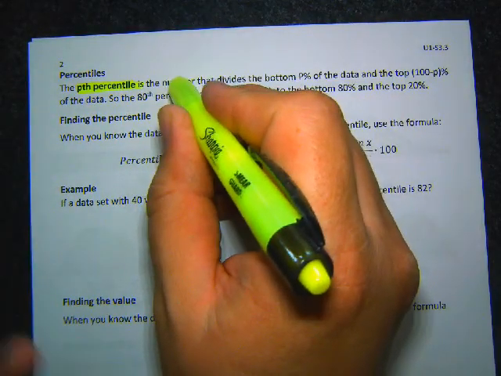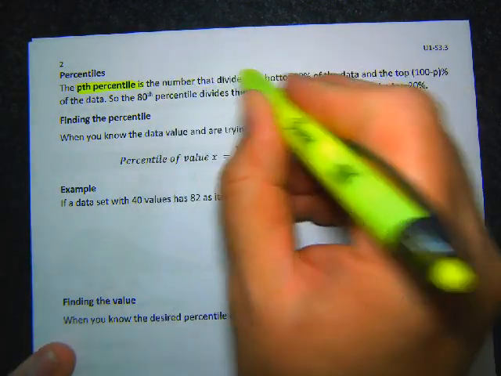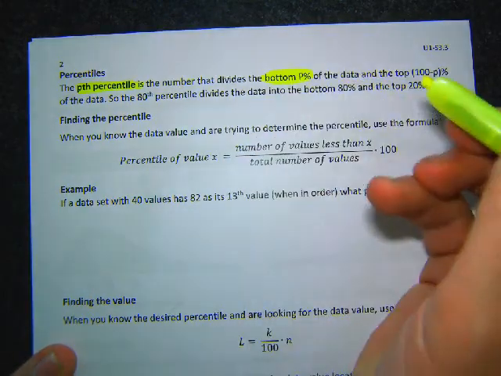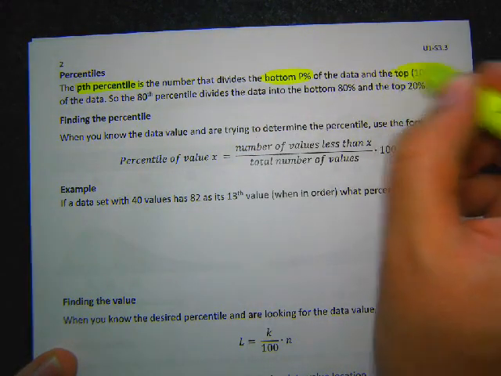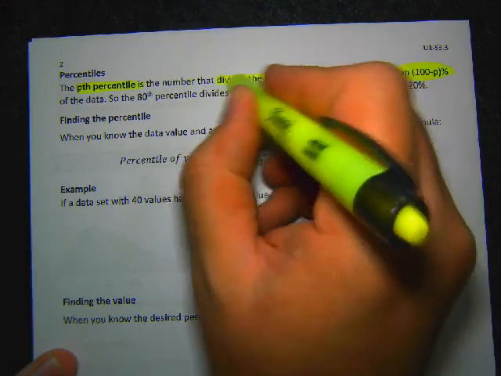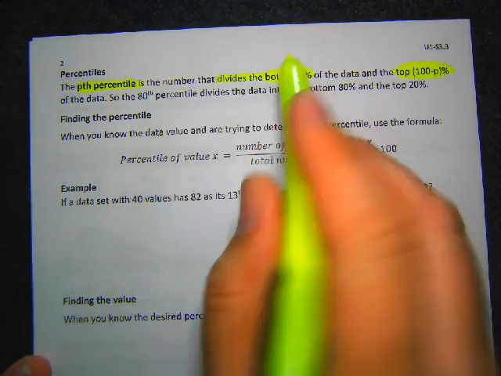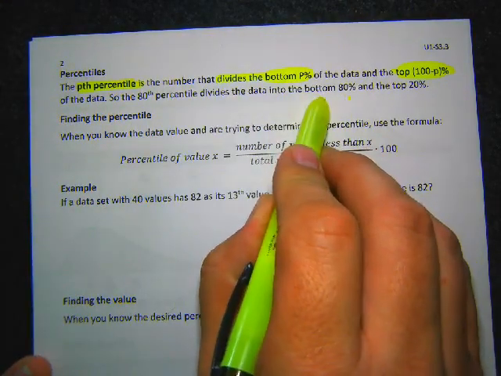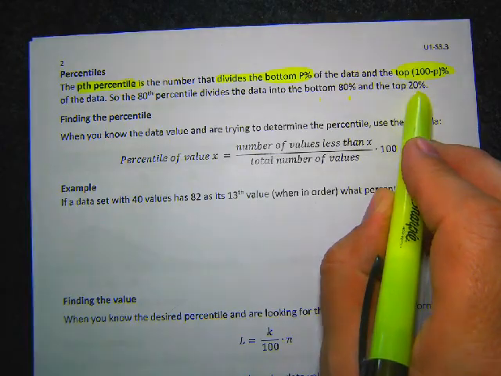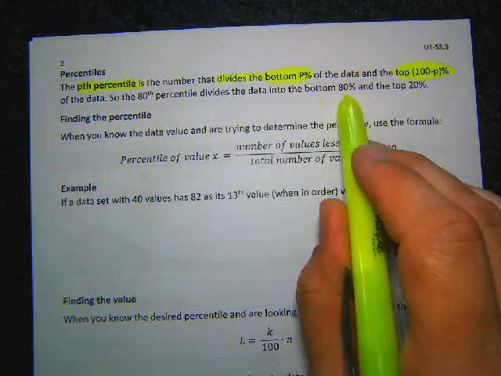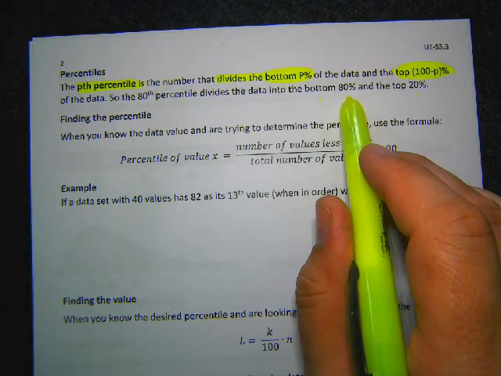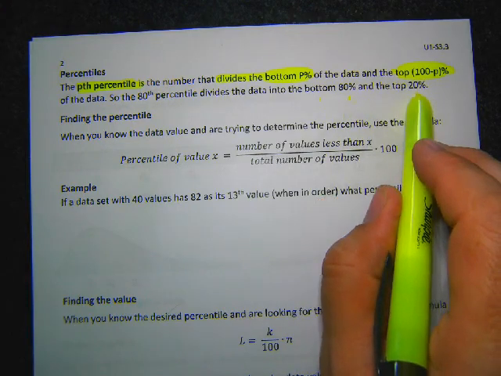It's the data value that has the bottom p percent, so p percent below it, and the top 100 minus p percent above it. So for example, the 80th percentile is going to have 80% below, and the rest, 20%, above. That's why they do 100 minus p: if you have 80% below, then what's 100 minus 80? It's 20. That's how much is left over to be above.